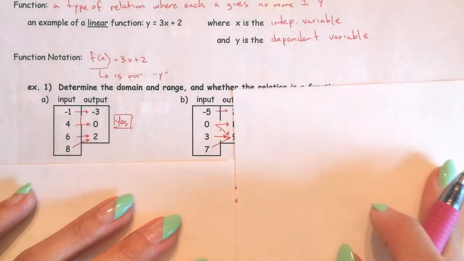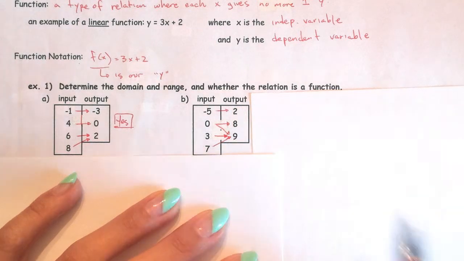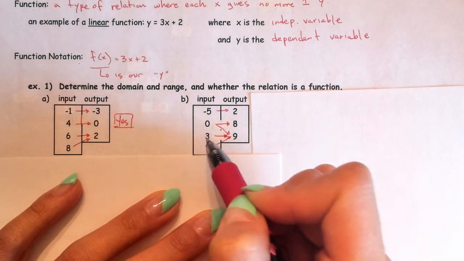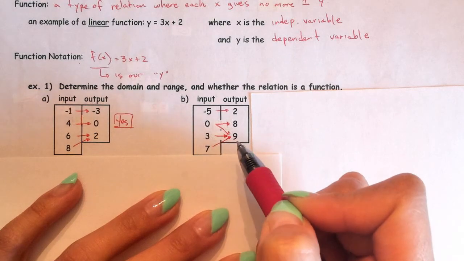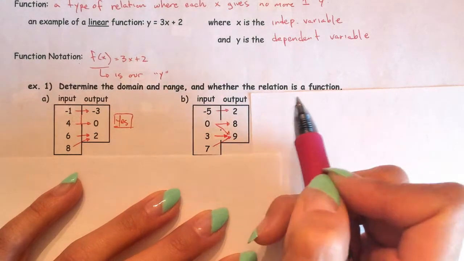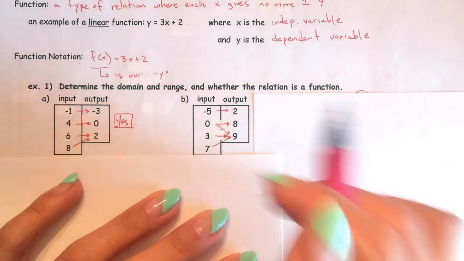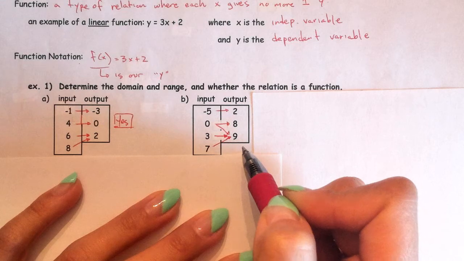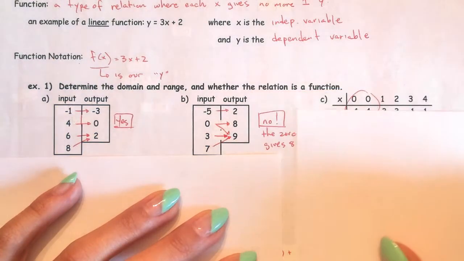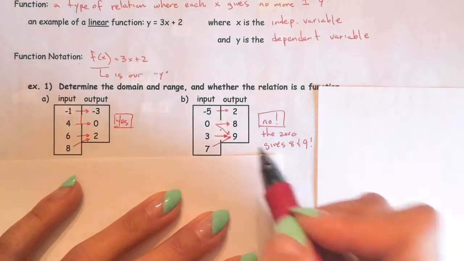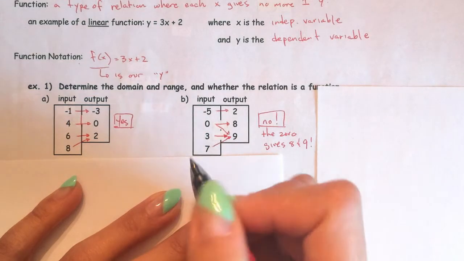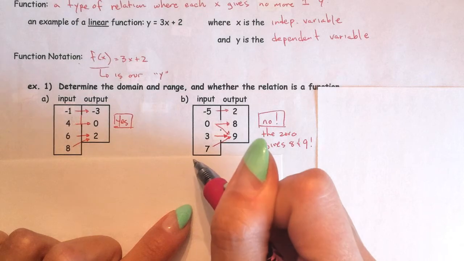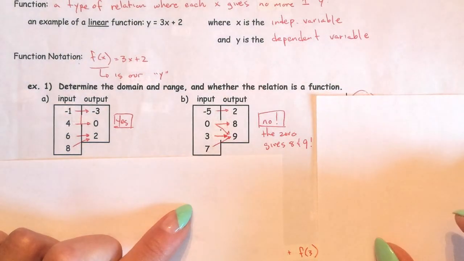All right, how about this one? Input, output. So negative 5 goes to 2, 0 goes to 8, 0 goes to 9, 3 goes to 9, 7 goes to 9. Is this a function? No. Why isn't it a function? Is it because of the 0 or is it because of the 9? That's important. It's because of the 0. So no, the 0 can't give you two y values. That means that on the xy axis, at 0, you have 0, 8 and 0, 9, and that wouldn't pass the vertical line test. Okay?